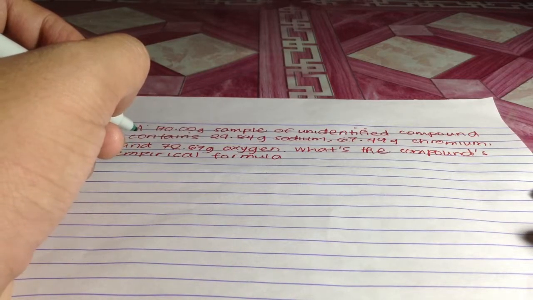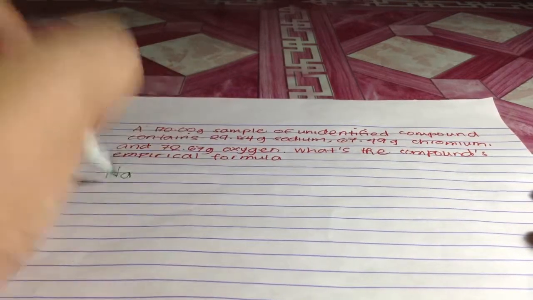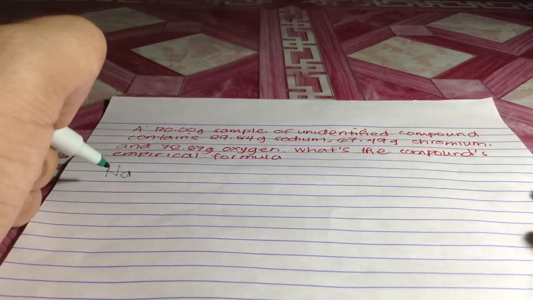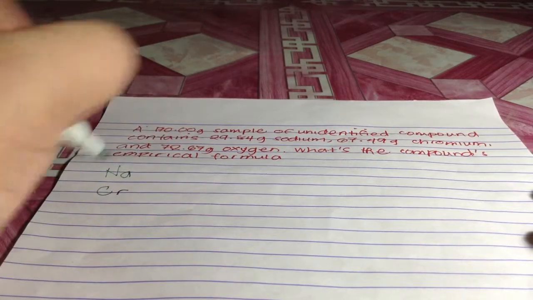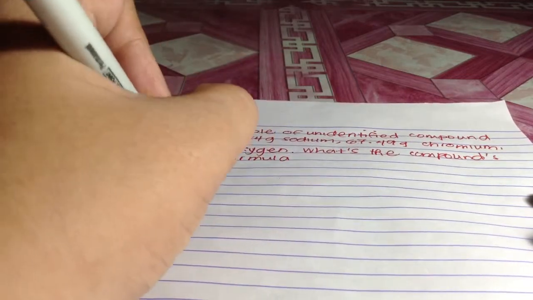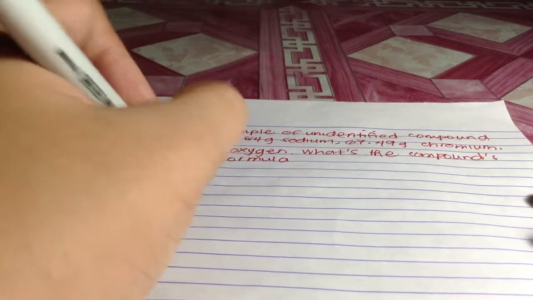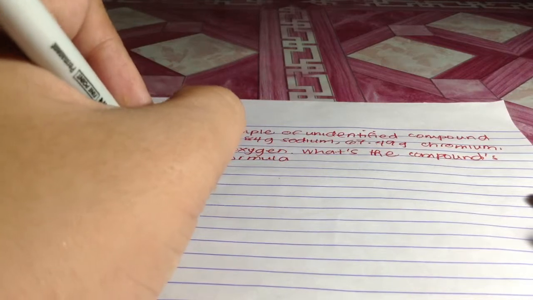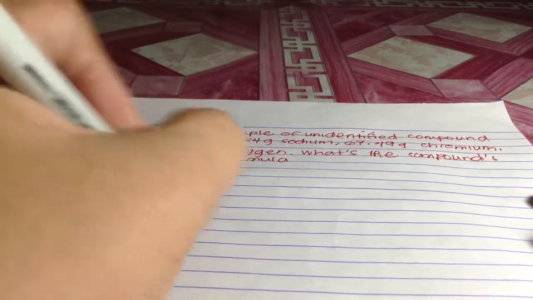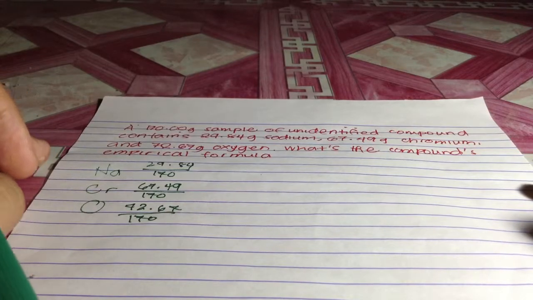So let's do that. Okay, sodium, and chromium, that's Cr, and oxygen. Now we're going to do 29.84 divided by 170, and then 67.49 divided by 170, and 72.67 divided by 170. There you go. Now that's the answer. It's just done.